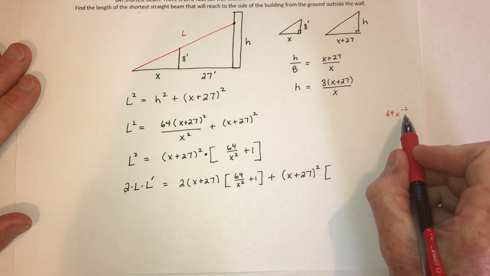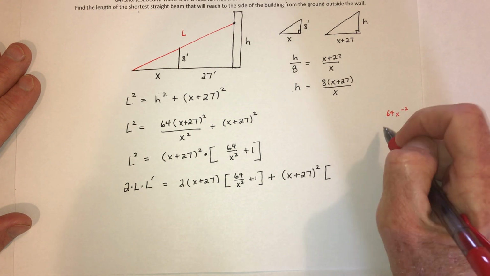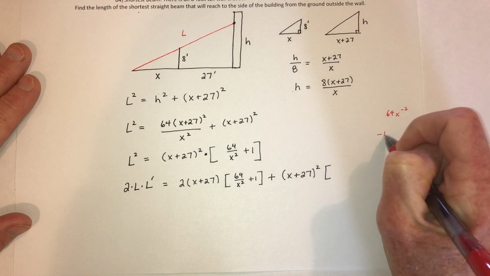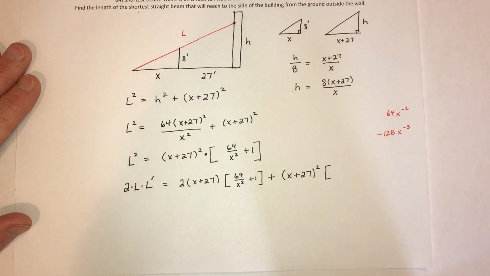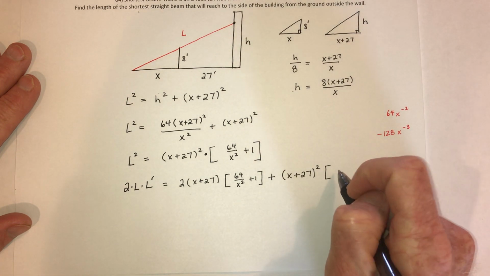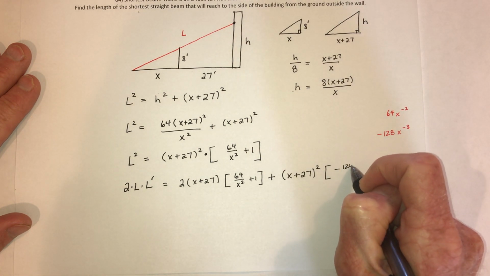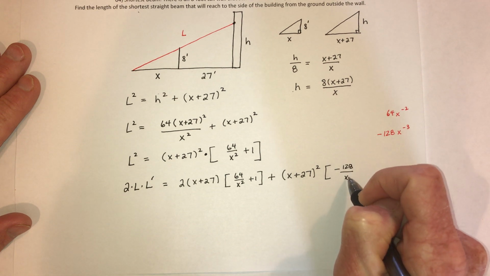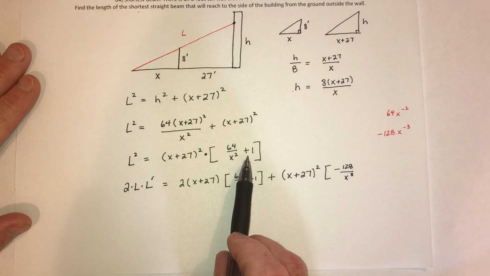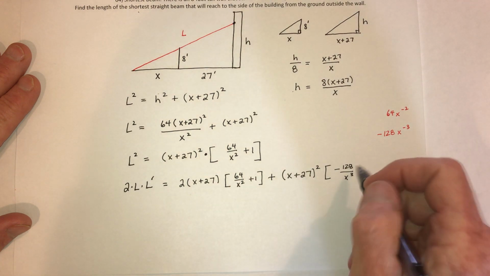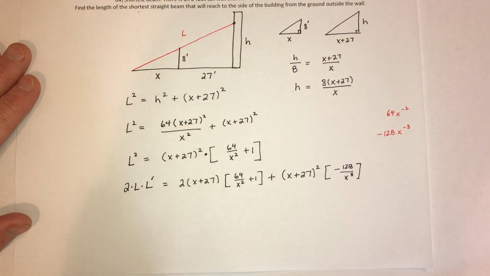So if you take the derivative of that, bring the negative 2 in front and multiply, that's going to be negative 128, and then subtract 1 from the exponent. Or in other words, its derivative is negative 128 over X cubed. And the derivative of 1 is 0, so that means I'm done taking the derivative.